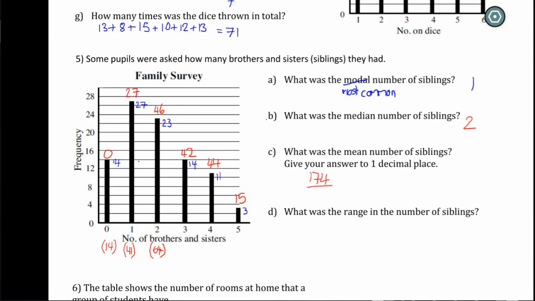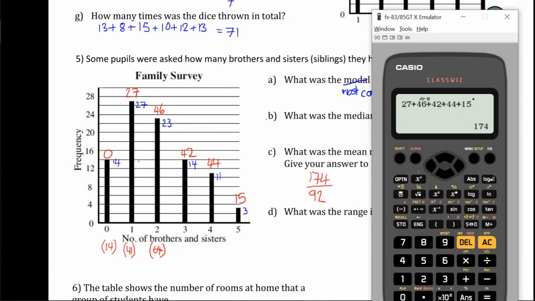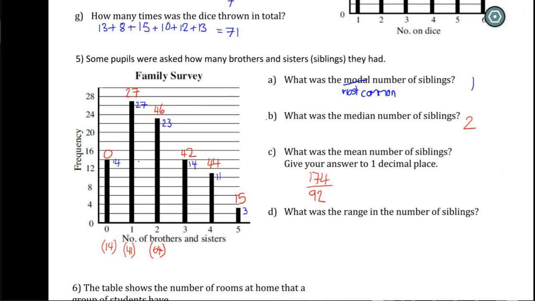We said there were 92 people altogether. So 174 divided by 92 gives 1.9 when we round it to 1 decimal place. 1.9 siblings. Okay, and I know you can't have 1.9 siblings, but we should still keep it as 1.9 because that 0.9 still tells us something. It tells us actually the number was close to 2, but not quite 2. So it doesn't matter that we can't have 1.9 siblings. We can have means that are still decimals.